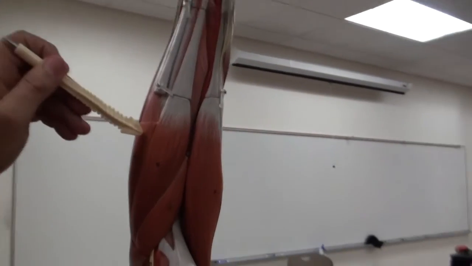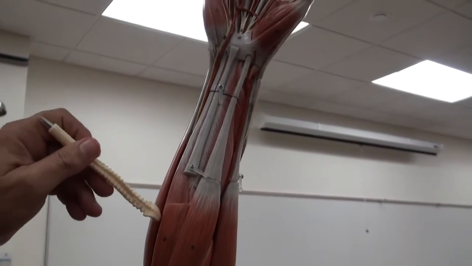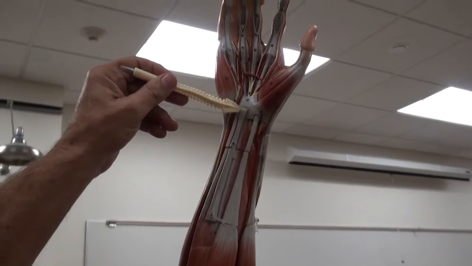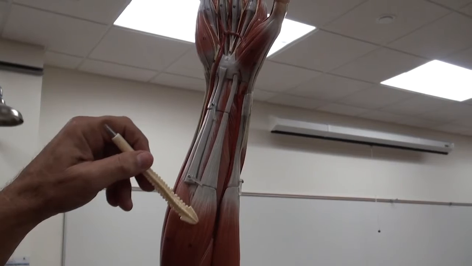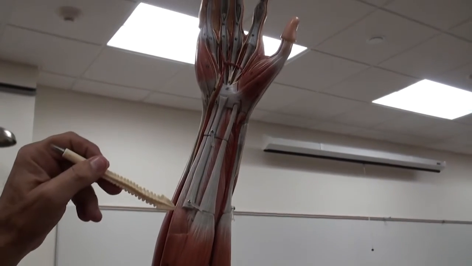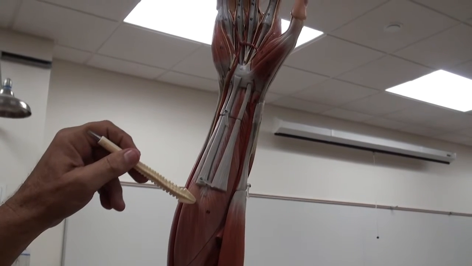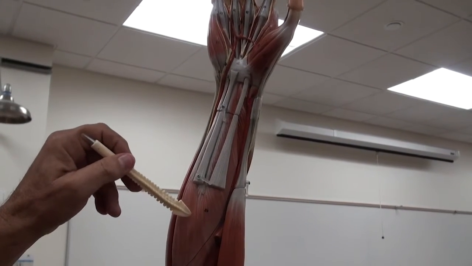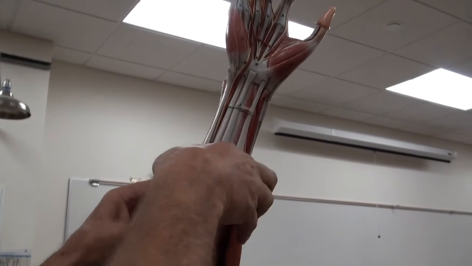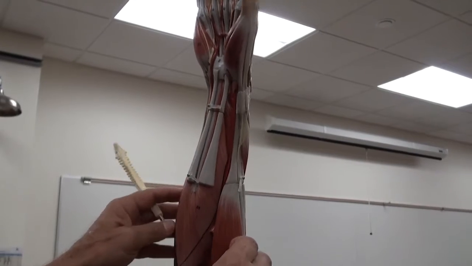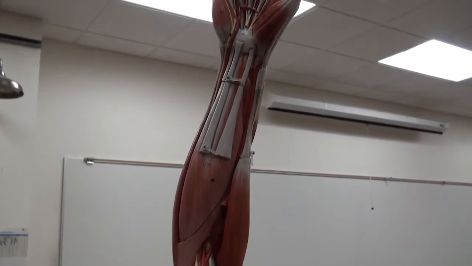This one right here, flexor carpi ulnaris. Wait a minute, flexor carpi ulnaris, we missed it. Palmaris longus, I know by this tendon. Underneath palmaris, well, before I get there, flexor carpi radialis. This is flexor digitorum superficialis. Underneath it is flexor digitorum profundus. It's super stuck. So underneath that is the other one.